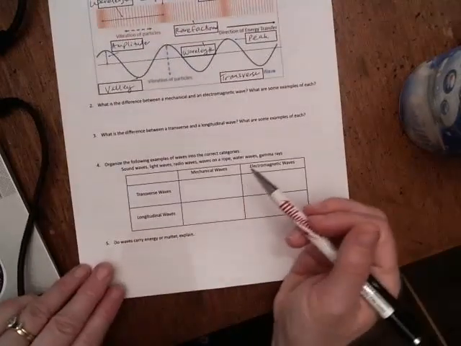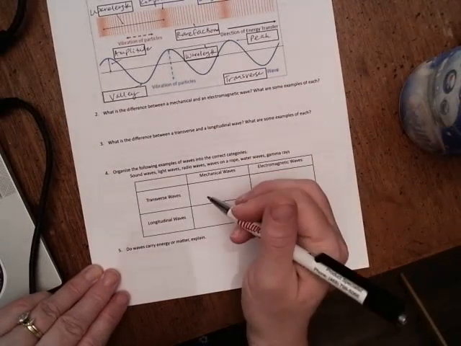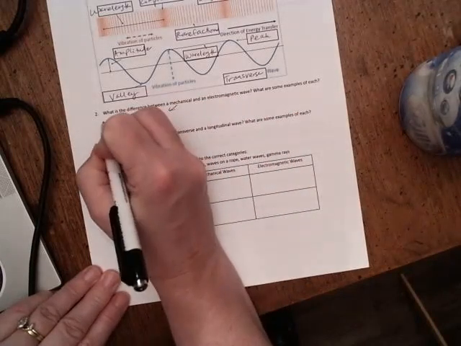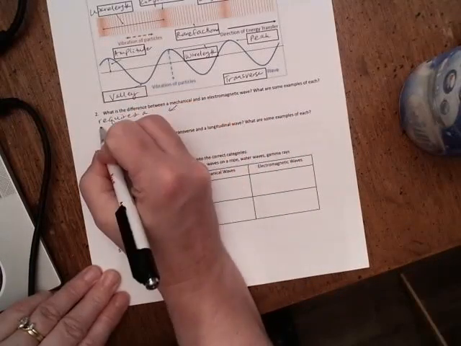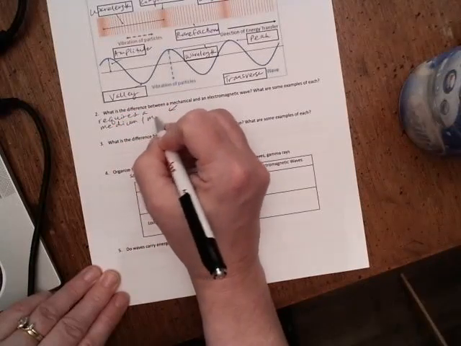What's the difference between a mechanical and an electromagnetic wave? What are some examples of each? All right, so mechanical requires what we call a medium, or a material.